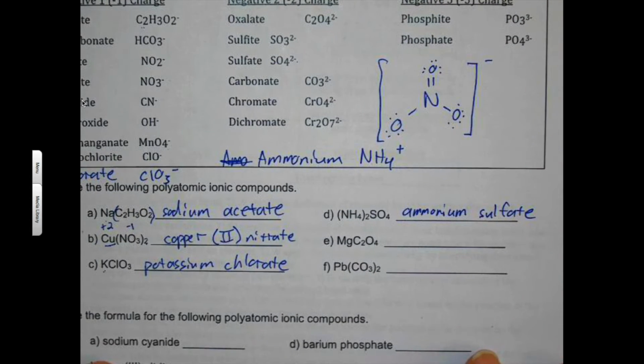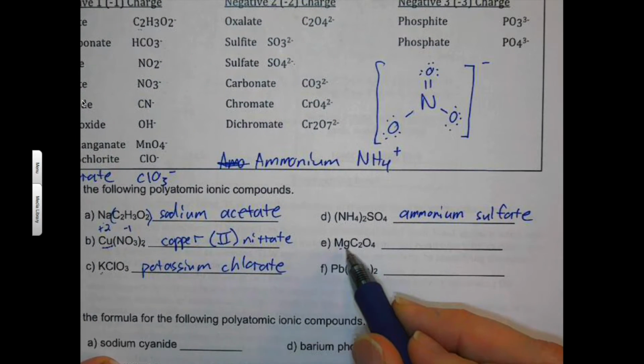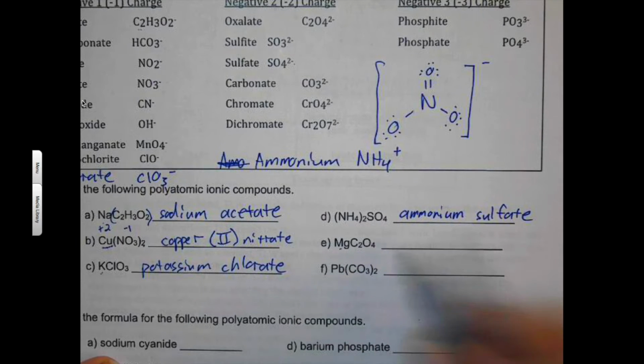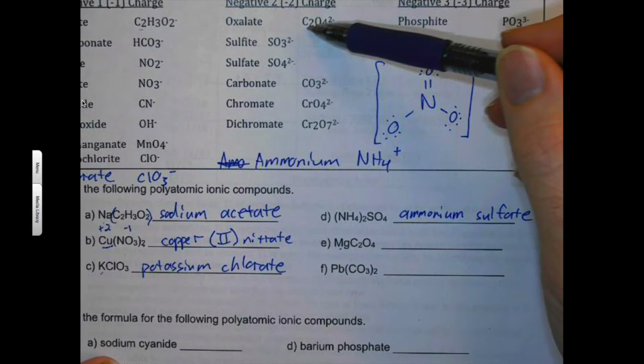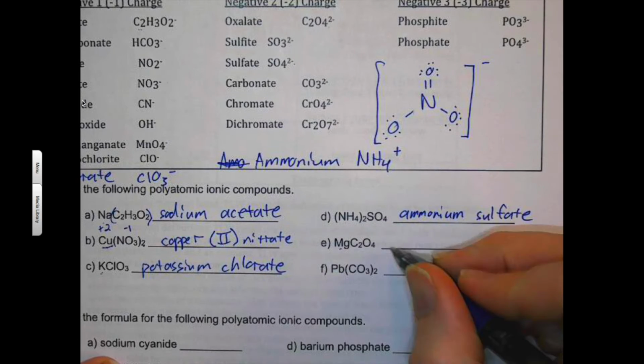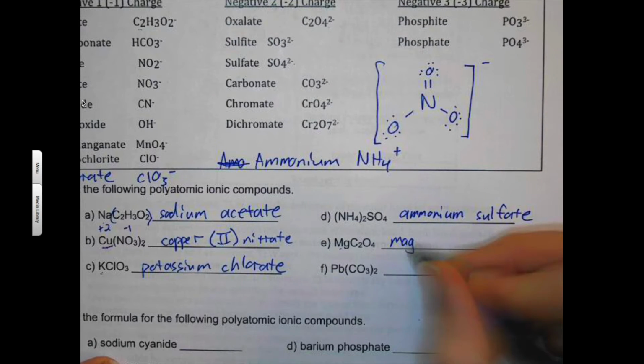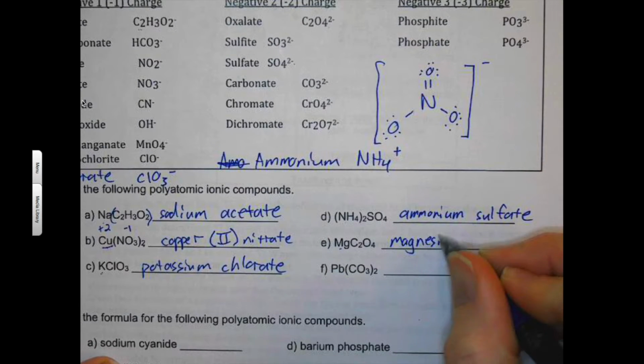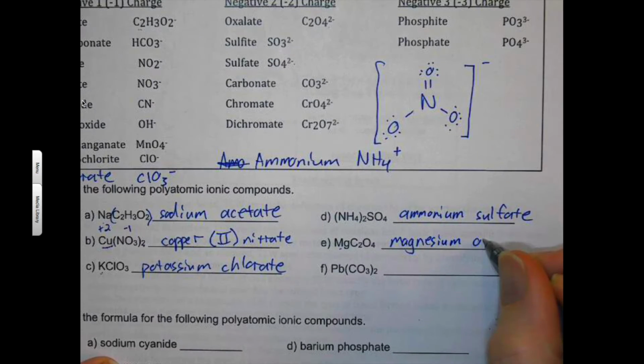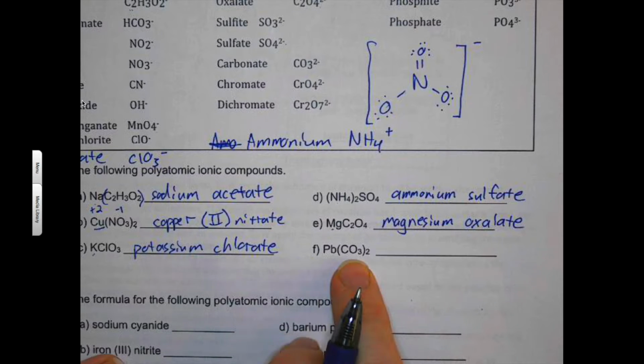You'll find these polyatomic compounds are very frequent. So here is Mg, and then here's C2O4. And so C2O4 is an oxalate. So we'll call this magnesium oxalate. And then here's lead, and then here is CO3, which is carbonate.